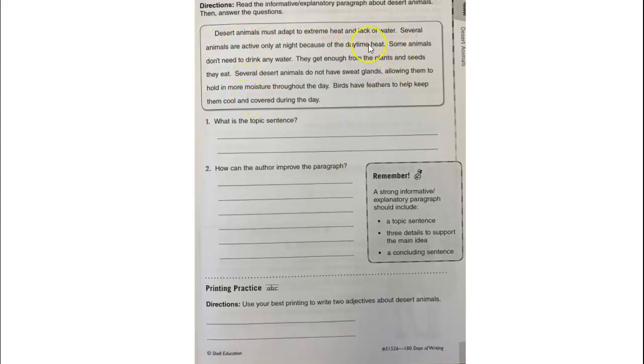Well, we've already read the paragraph, and we know that our paragraph is about animals and how they adapt to extreme heat and lack of water. So this gives us our general idea of the paragraph. It's the first sentence. It catches our attention, and I believe that this would be our topic sentence. So that's the topic sentence of this paragraph.